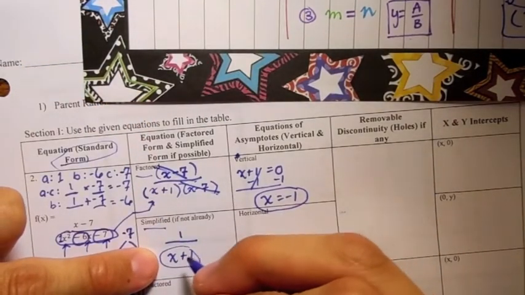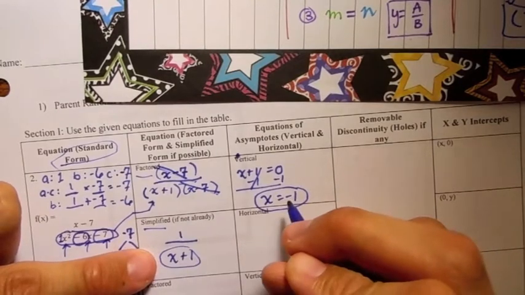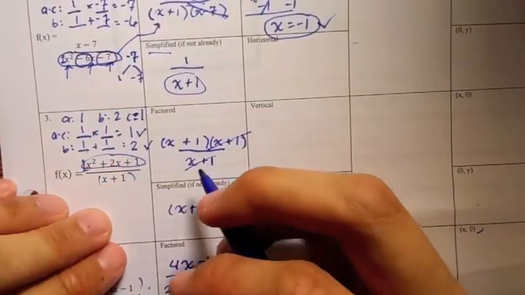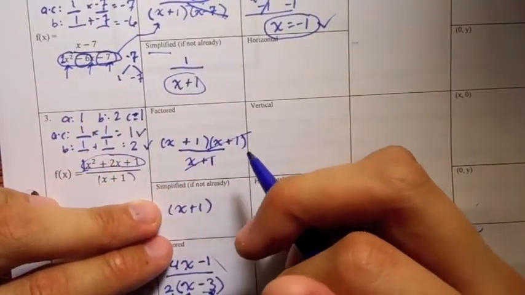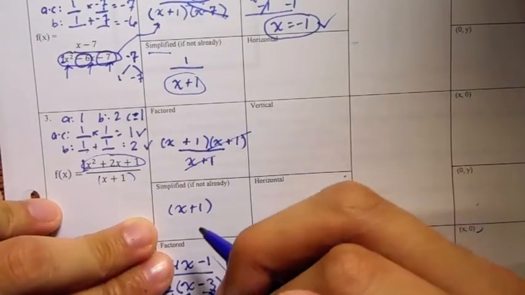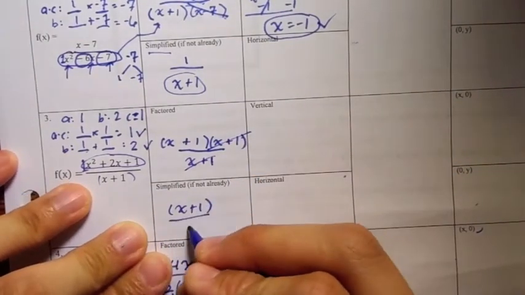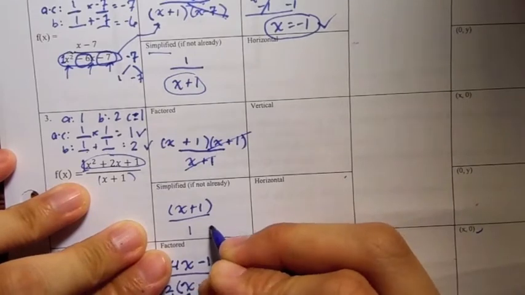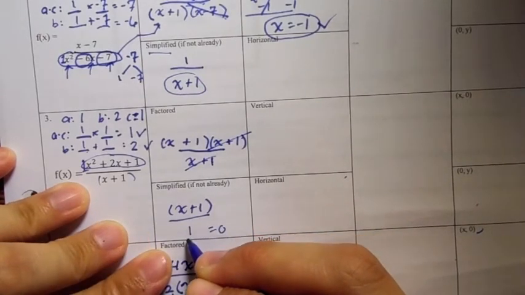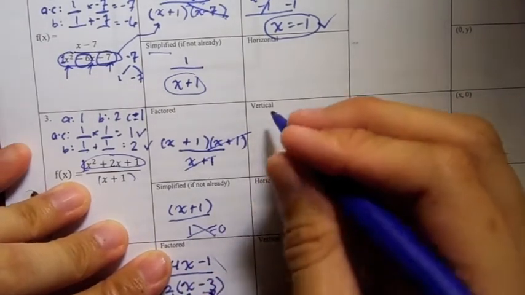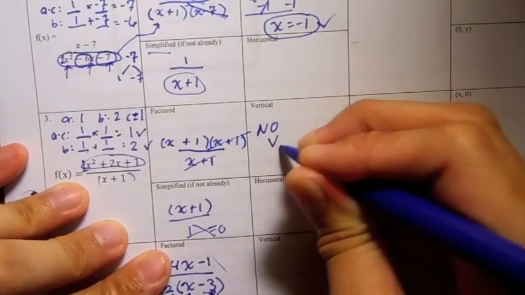This is inside the denominator, so it lied to you. It becomes a negative 1. Oh, let's hop over here to number 3, the vertical asymptote. Well, technically over here my denominator is 1. And if I set that equal to 0, 1 is not equal to 0. So there really is no vertical asymptote.